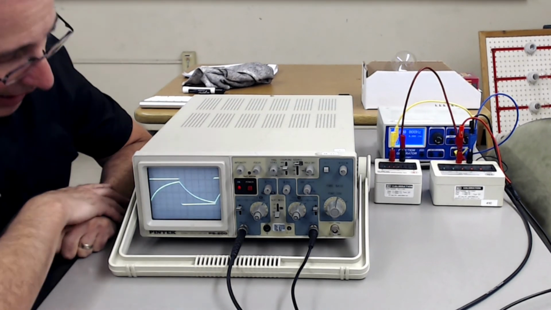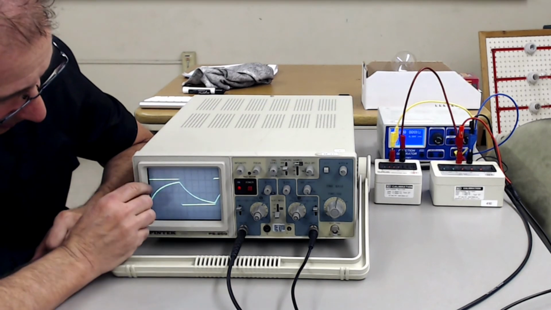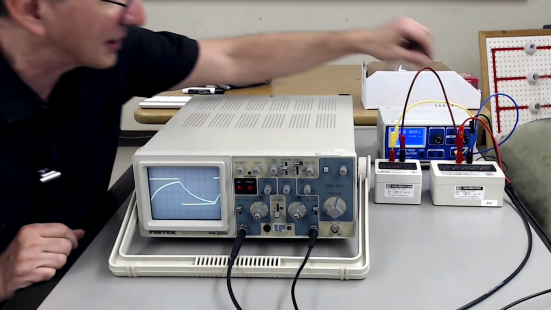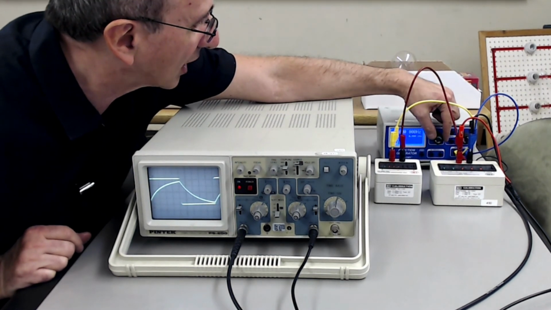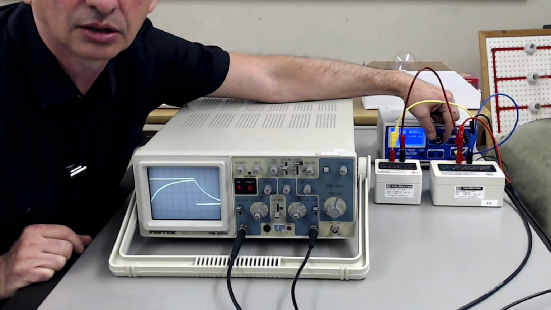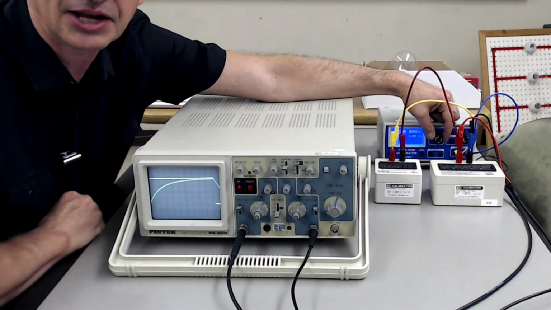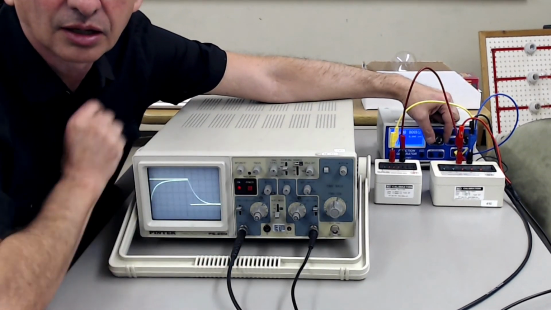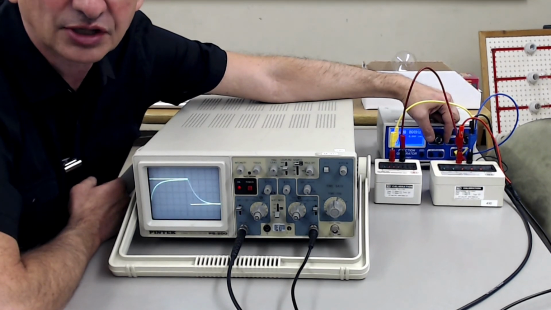The reason is because the signal is changing too fast. If I make the voltage change more slowly, you'll see that the capacitor has more time to charge up, and it goes to the maximum value.